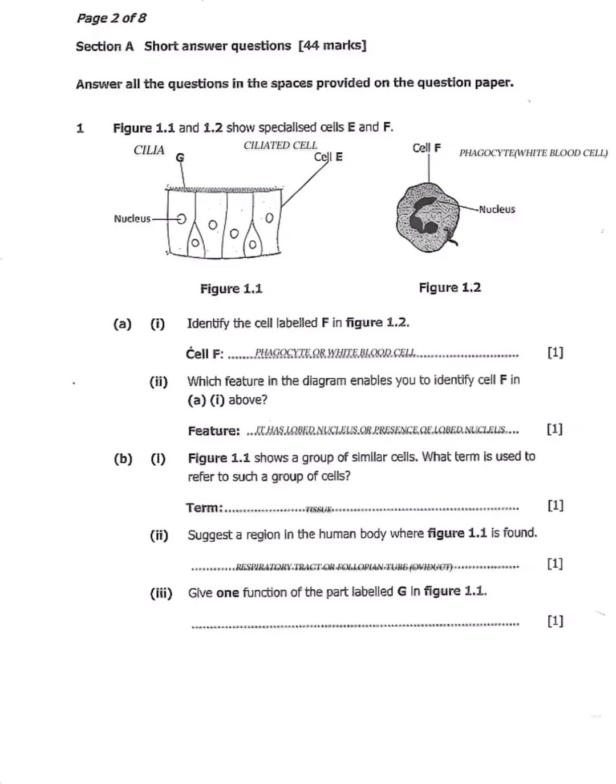Roman numeral 3 says, give one function of the part labeled G in figure 1.1. The function of part G is to sweep out mucus that contains dust particles, or pathogens.